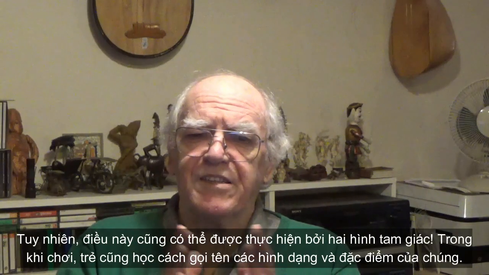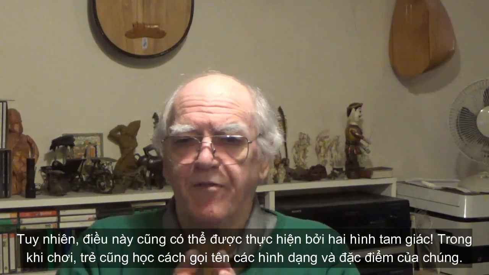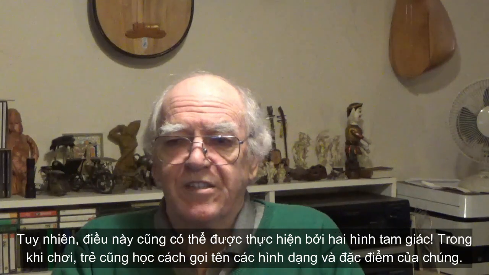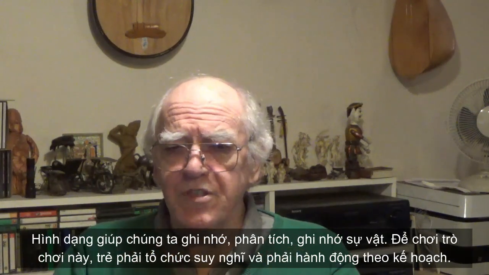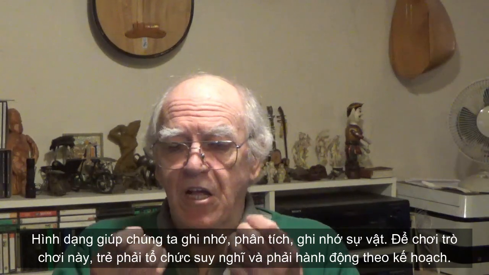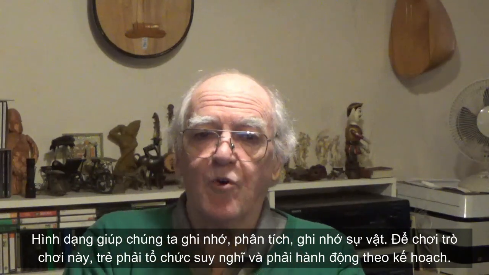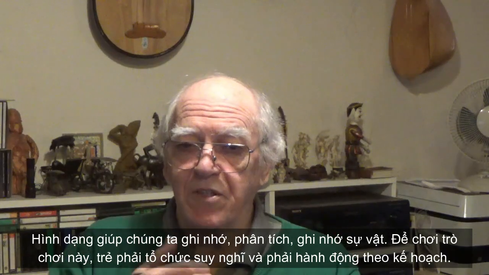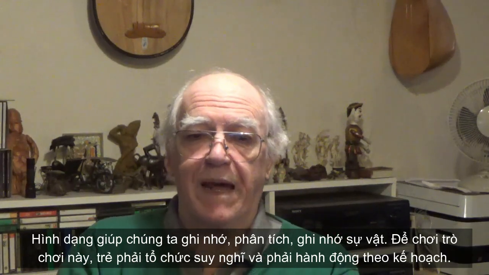While playing, the children also learn to name the forms and the characteristics they have. Forms help us to analyze and to remember things. To play this game, they have to organize their thinking and must act according to a plan.